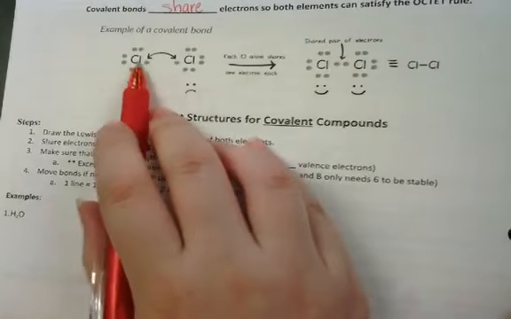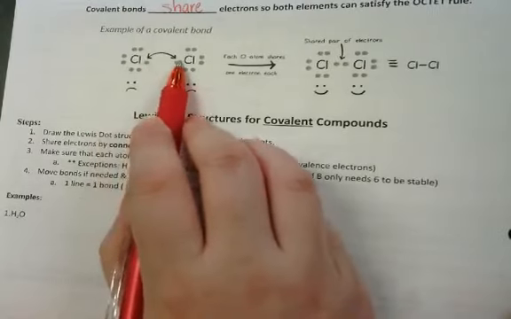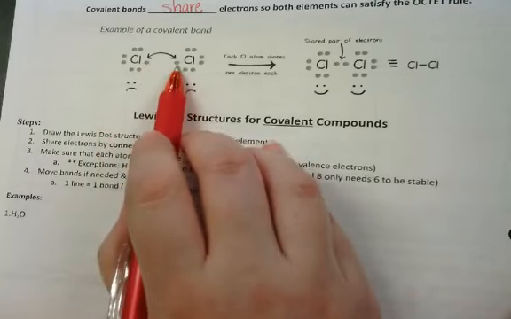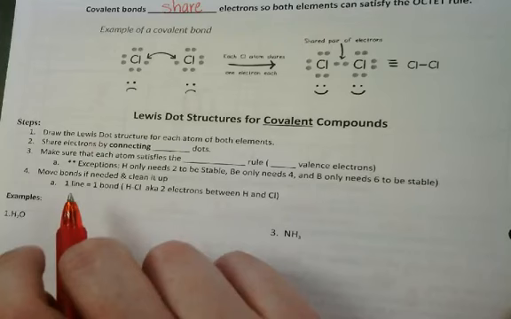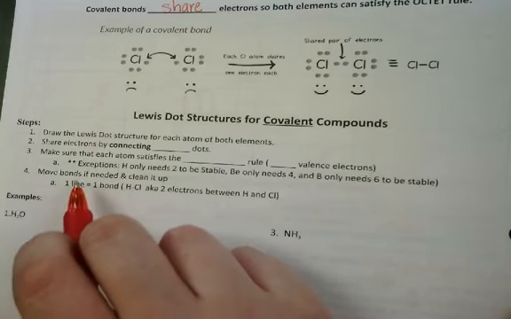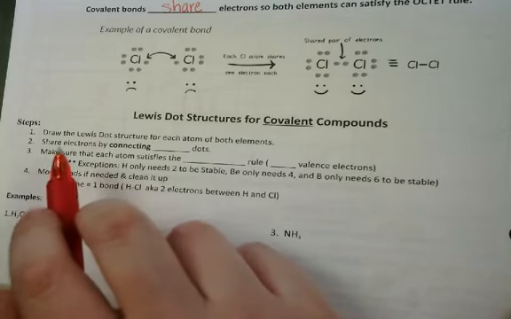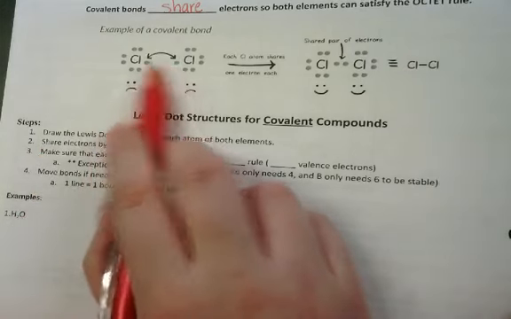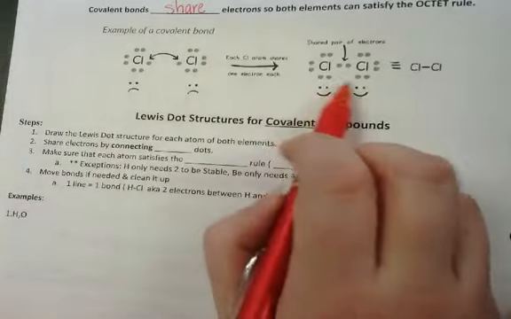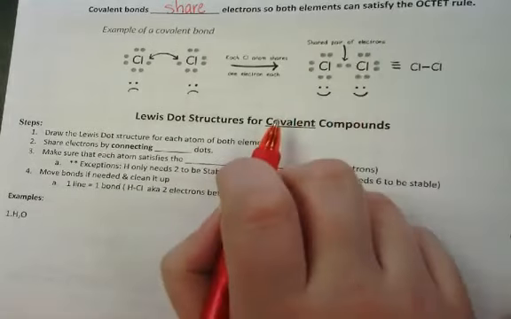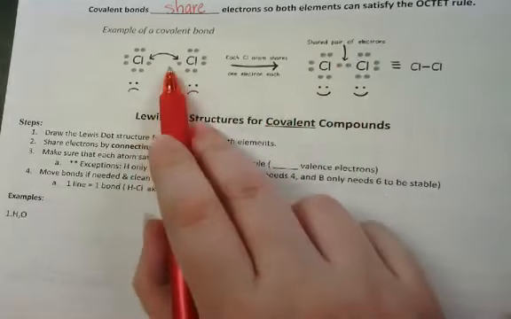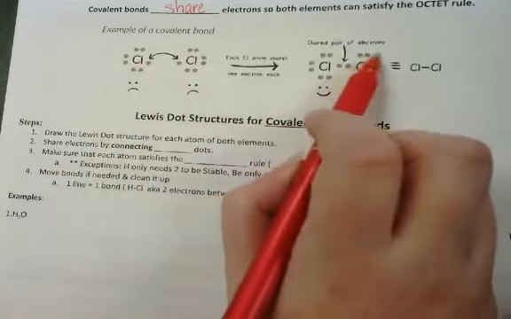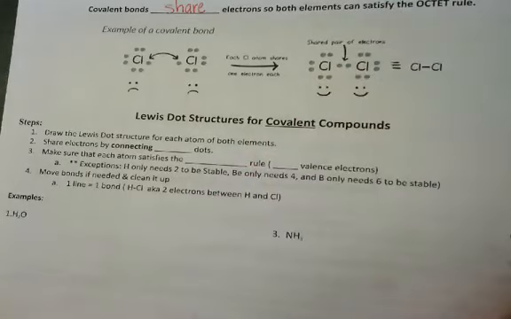So if we have 2 chlorines, we'll see that each chlorine has 7, and they each have a lonely dot. What's going to happen is they're going to get together and be like, hey, we each have 7, and we each have a single dot. If we share our single dots, we can each say that we've got 8. Since we're sharing these 2, we can lay claim to that and say, okay, 2, 4, 6, 8, 2, 4, 6, 8.